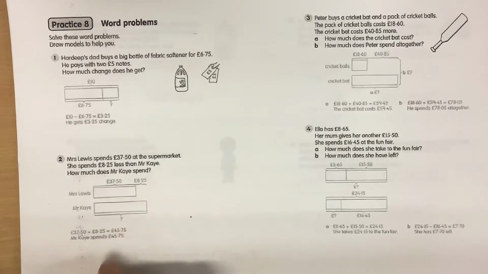So we add those two amounts together, £37.50 plus £8.25, which gives us £45.75. Therefore, we know that Mr. K spends £45.75.